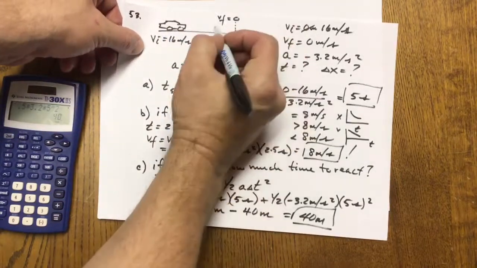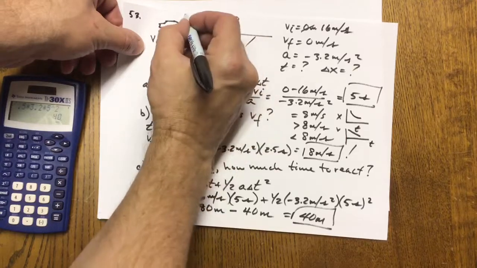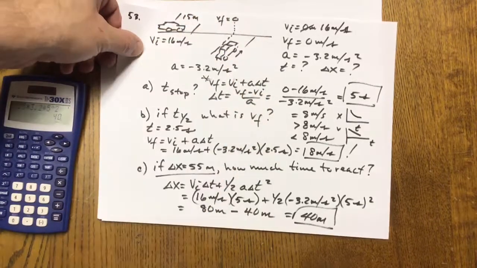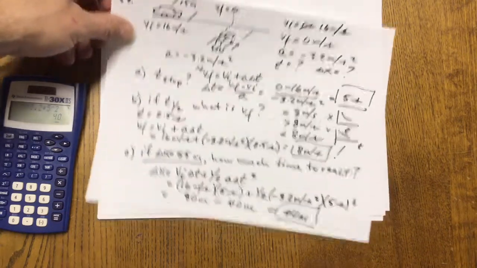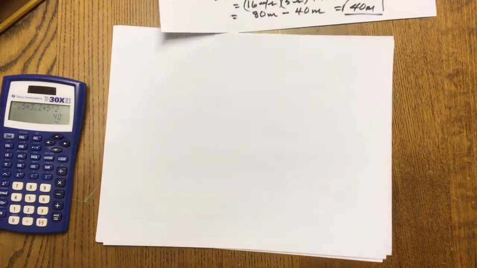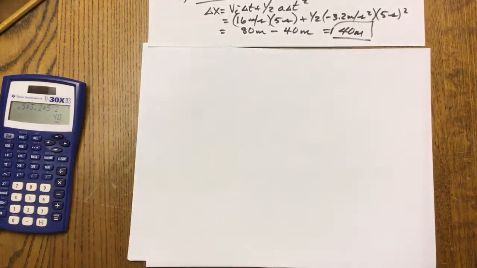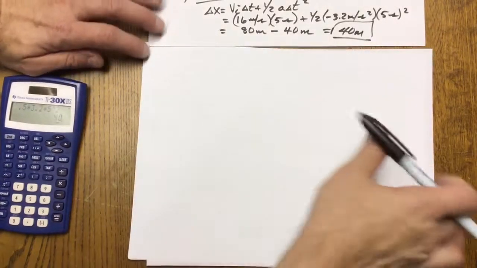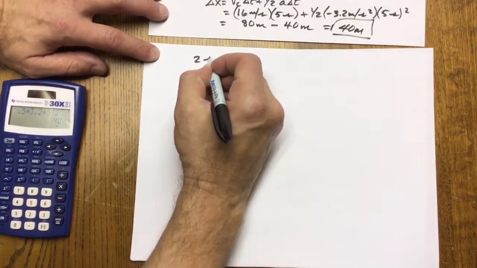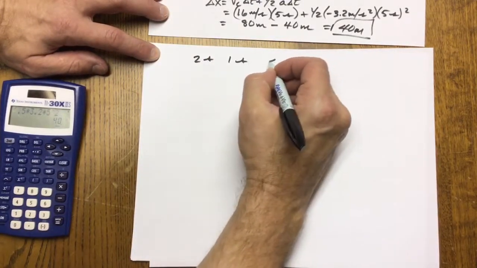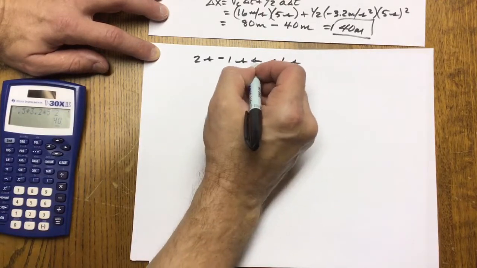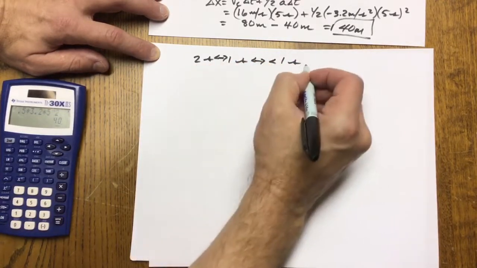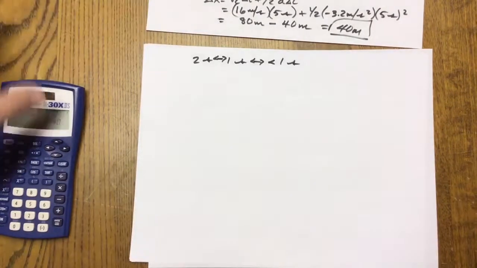So that means that we can go 15 meters of distance before we hit the brakes. Now, how far do you think that's going to be? How much time do you think we're going to have? We're going to have 2 seconds? We're going to have 1 second? Or less than 1 second? Where's that going to be? Is it going to be between here and here, here and here, or less than? Make a guess.